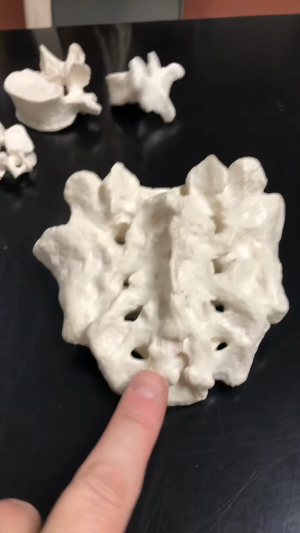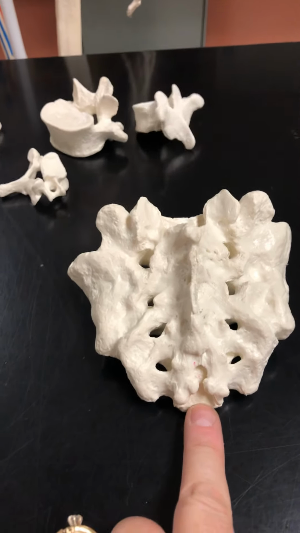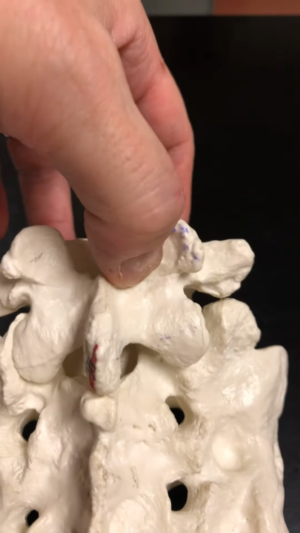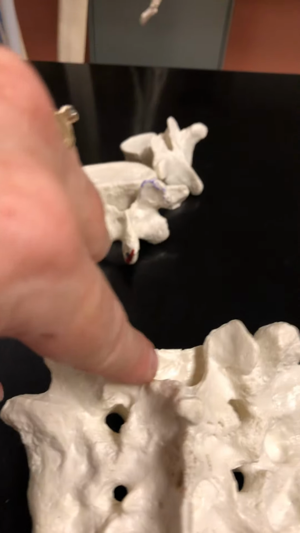Excuse me, guys. All right, the last thing we need to go through is the sacrum. And actually, the coccyx would hang out here. That would be the tailbone. There are facets on the sacrum to attach to that last lumbar vertebra. That's how that would go. See that? The inferior facets of the lumbar would articulate with the superior articulating facets of the sacrum.